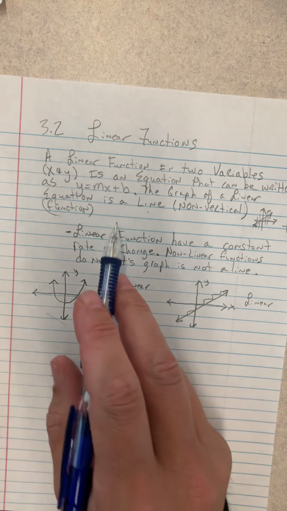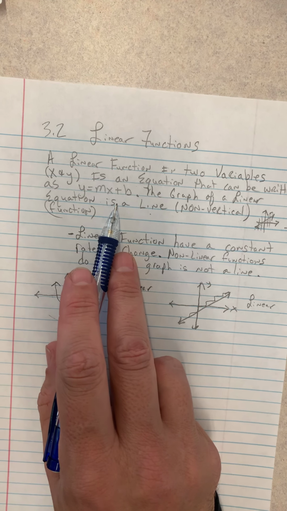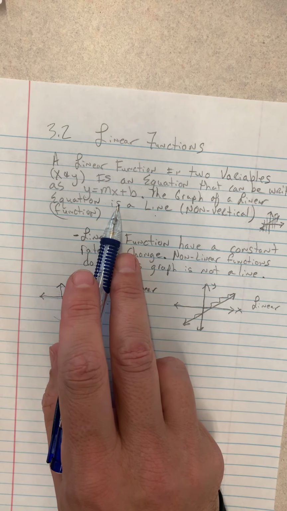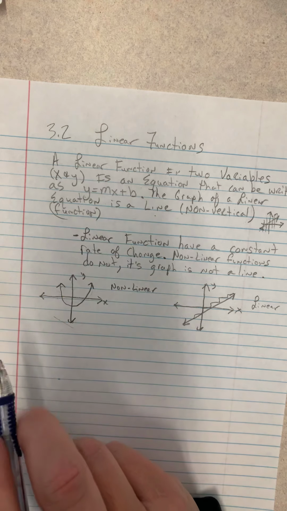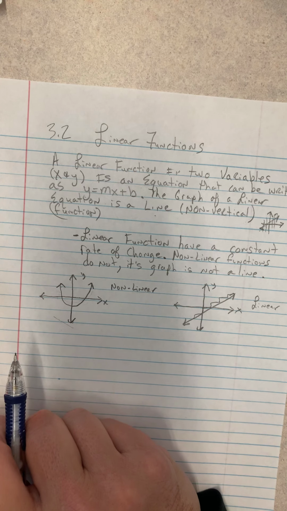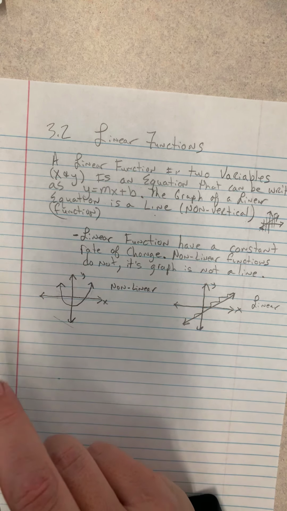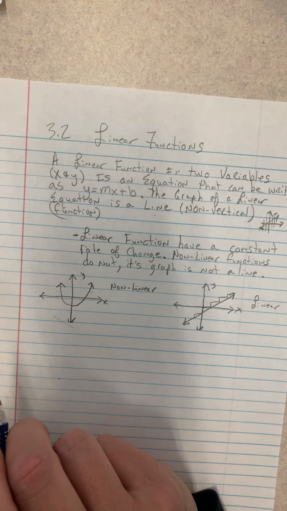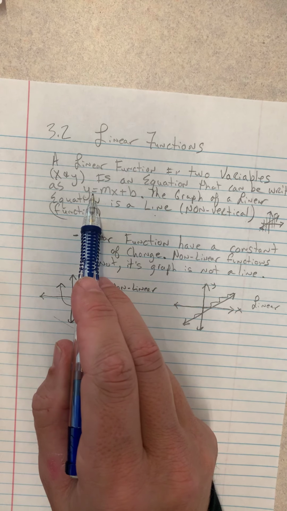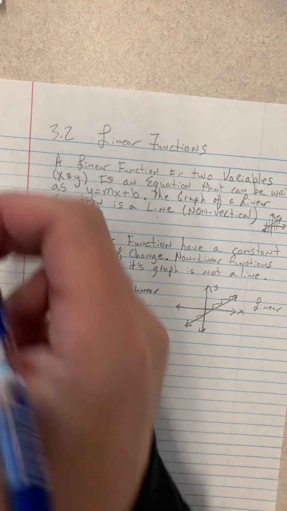I want to go back to this idea right here of y equals mx plus b. In your homework in this section, it asks, just by looking at the equation, can I tell if something is a linear function? And if we can get it to look like y equals mx plus b, then it is. This y has to be to the first power, this x has to be to the first power.